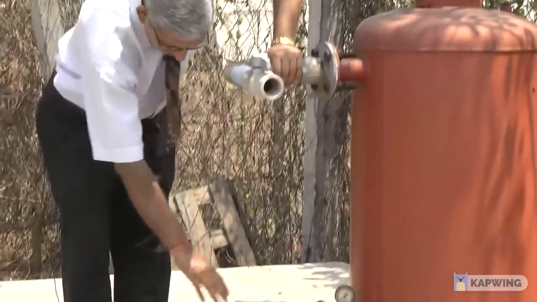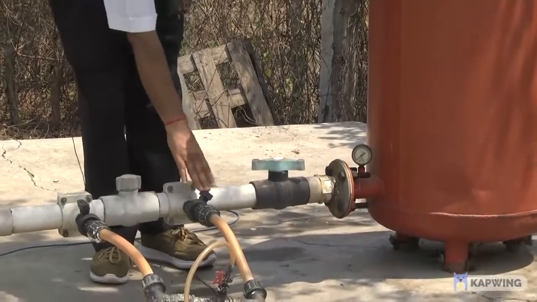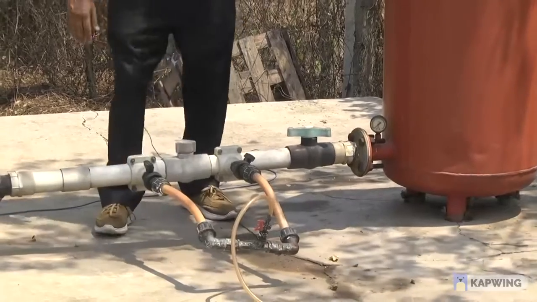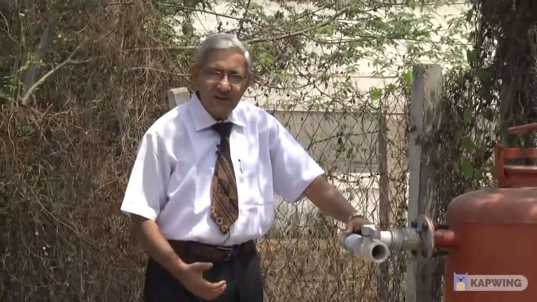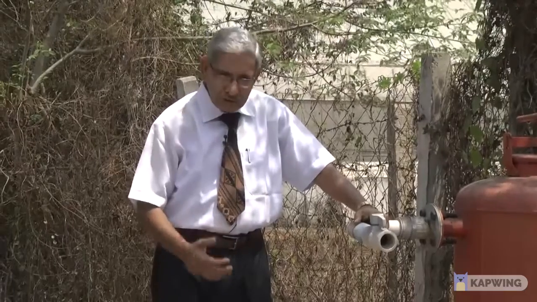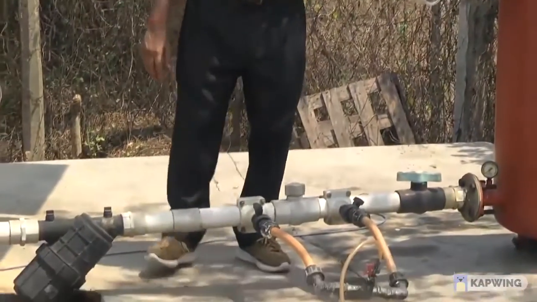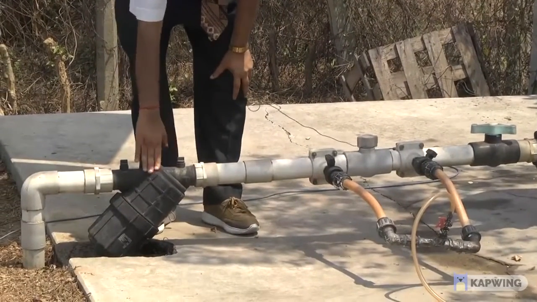Then it comes to this gate valve, where we can regulate the flow, and then this part has a venturi injector. This venturi injector is for injecting chemicals, nutrients or fertilizer which is soluble in water into the system. Then we come to the screen filter.